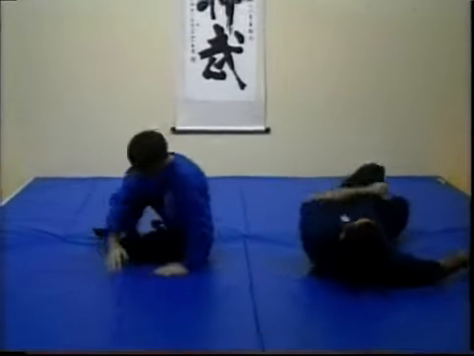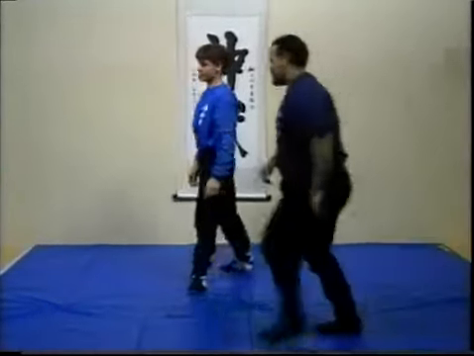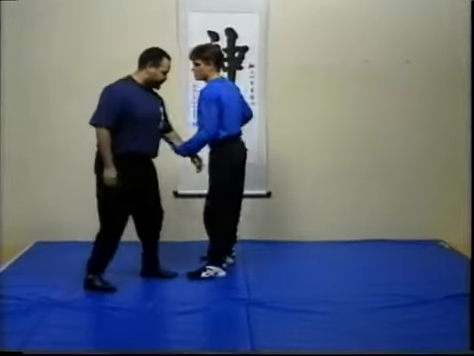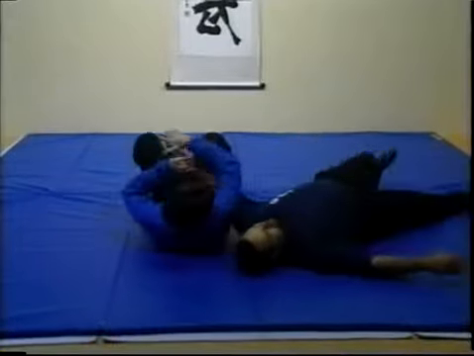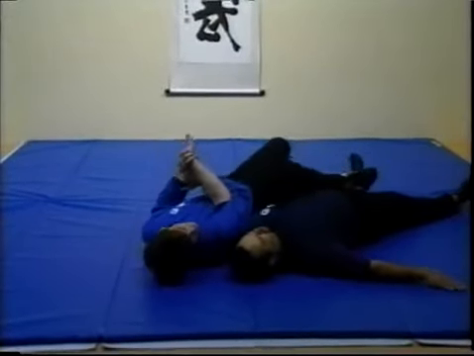Okay, one last time. So I'm attempting another technique, and I'm in here, and I get pushed back. I just step out, take him down, boom, and I follow up here. I have him down.